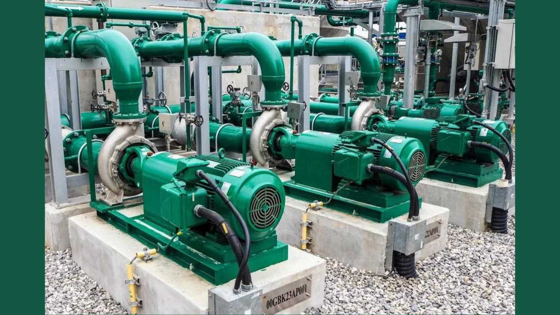Material compatibility. The pump must be made of materials that are compatible with the fluid being pumped. Seal type. The pump must have a seal that is appropriate for the pressure and temperature of the fluid. Maintenance requirements. The pump should be easy to maintain and repair. Cost. The initial cost of the pump, as well as the ongoing maintenance costs, should be considered.